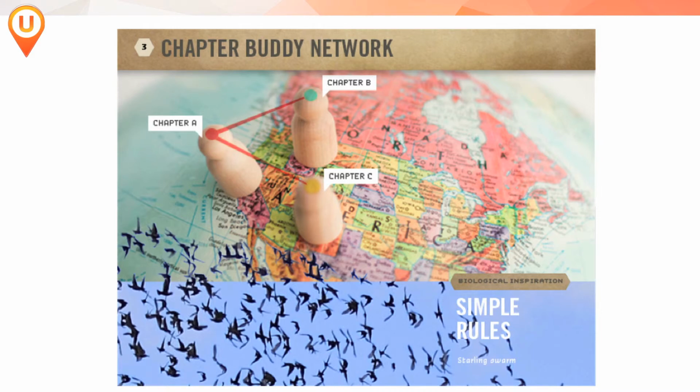They found inspiration in nature's inbuilt buddy systems, where groups of animals, from swarms of birds to schools of fish, pair up with buddies and always keep the same distance between them when moving from place to place. In the organization, they created chapter buddies, where individuals working in separate chapters would have one or more buddies in different chapters they could talk to about their common goals and initiatives.